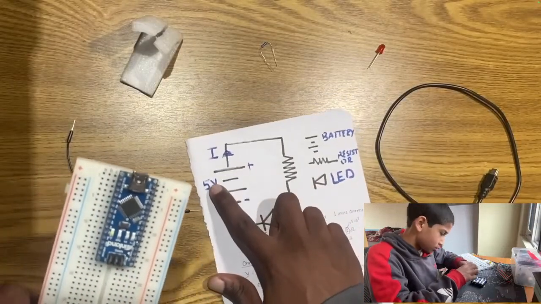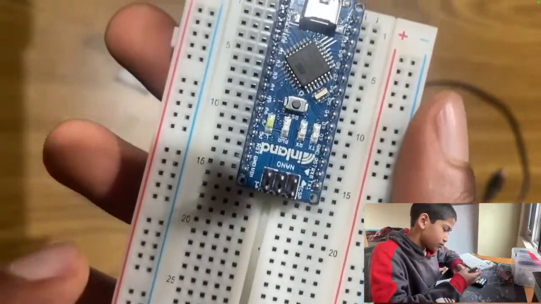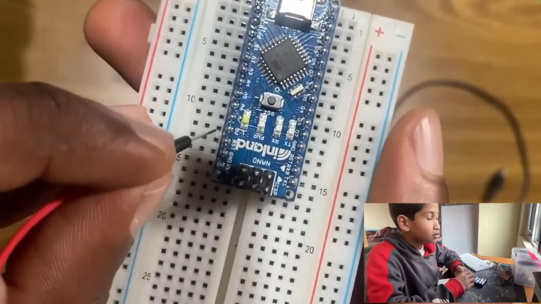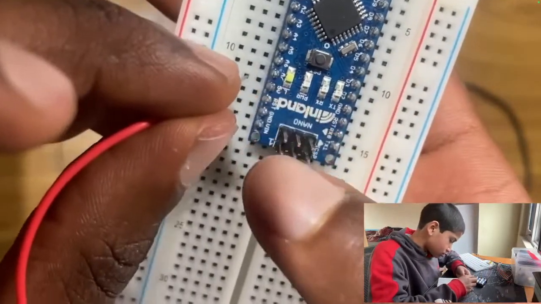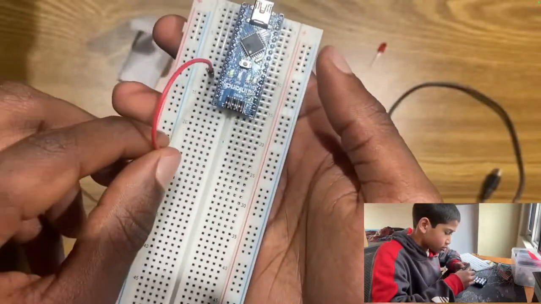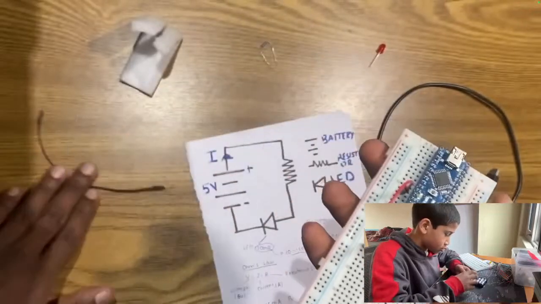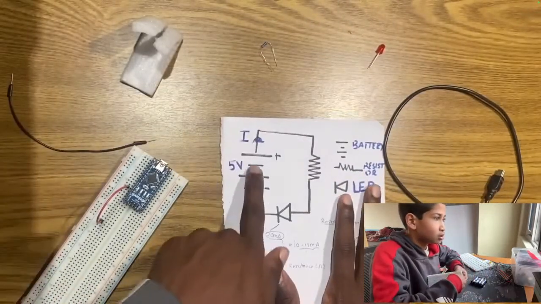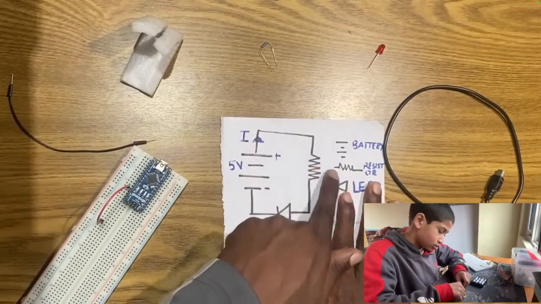We want to connect it to the 5 volt, so let me go right here and connect it to 5 volt. There's the 5V. Connect it right there to the 5 volt, okay? Let's say I put it around 25. Just put it randomly on 25. Now, what we want to happen is we want to connect it to a resistor.